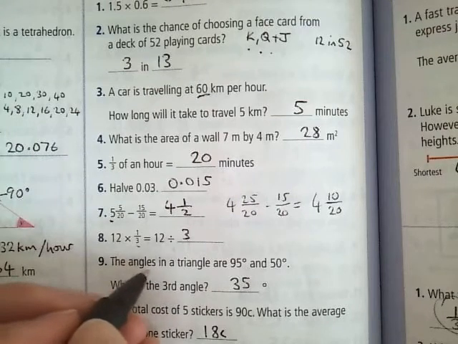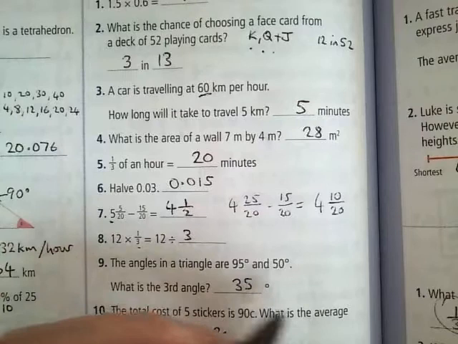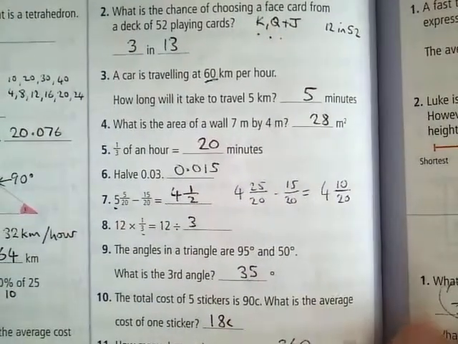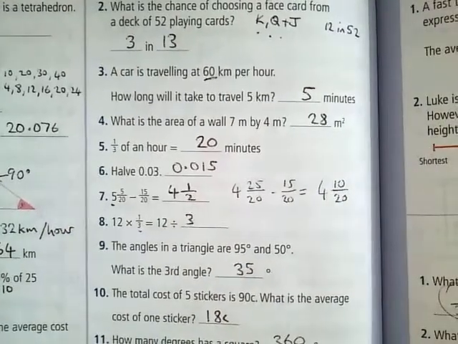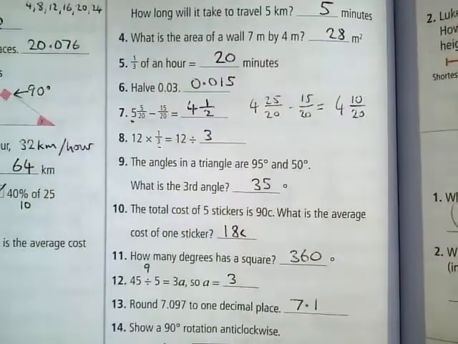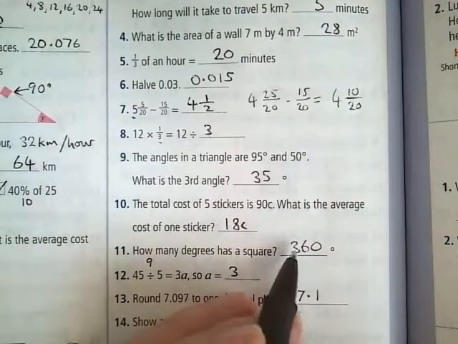Question number 9. The angles in a triangle are 95 degrees and 50 degrees. What's the third angle? It's 35 degrees. Question number 10. The total cost of 5 stickers is 90 cents. What's the average cost of 1 sticker? It's 90 divided by 5, 18 cents. Question number 11. How many degrees has a square? 360 degrees.